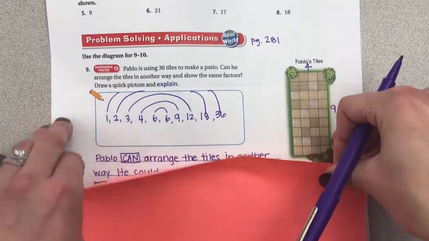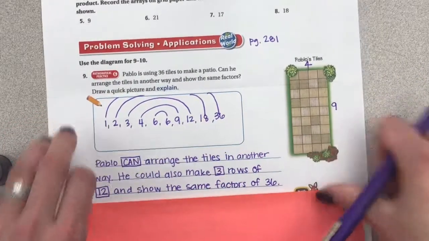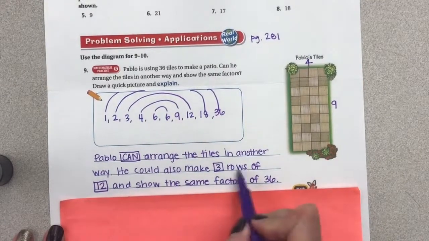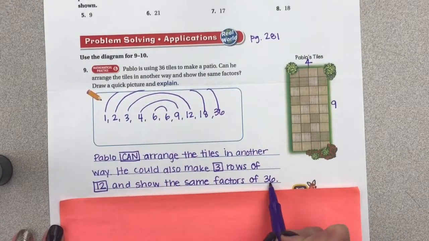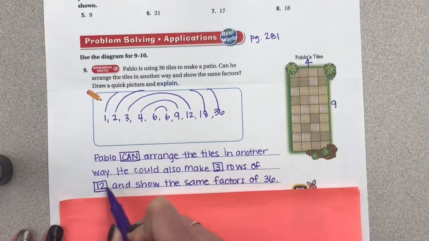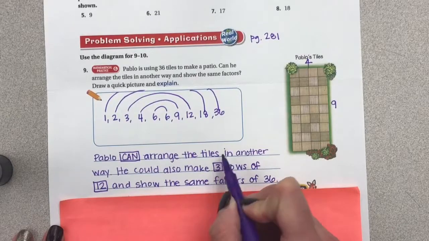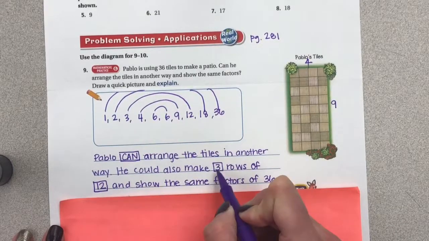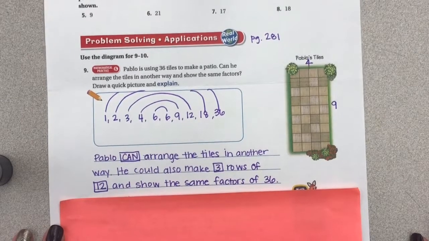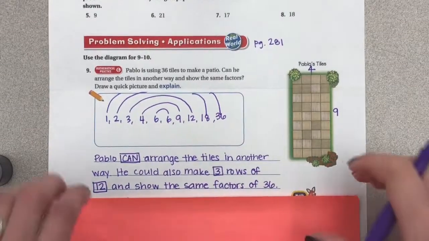So if we look down, we can say Pablo can arrange the tiles in another way. He could also make 3 rows of 12 and show the same factors of 36. Now I could have put 4 rows of 9 here, and I could also have done 3 rows of 12 or 2 rows of 18. So any different option would have worked. Those are just the ones that I selected.